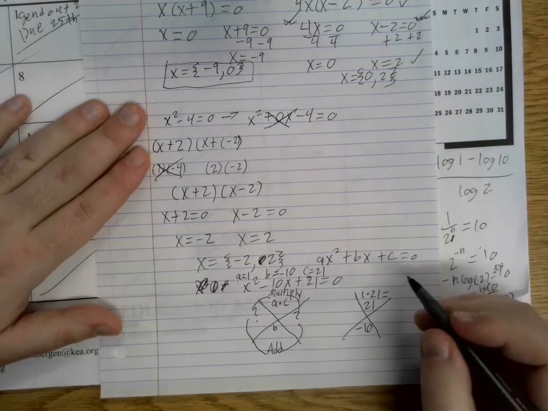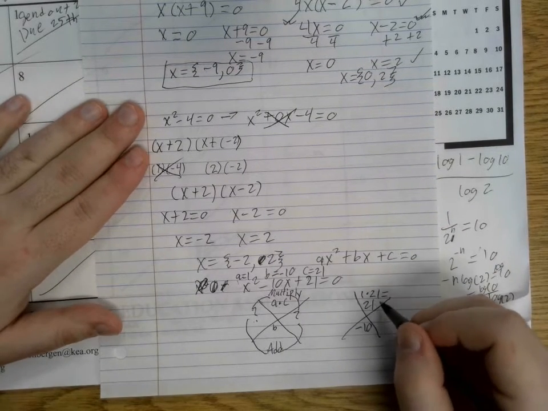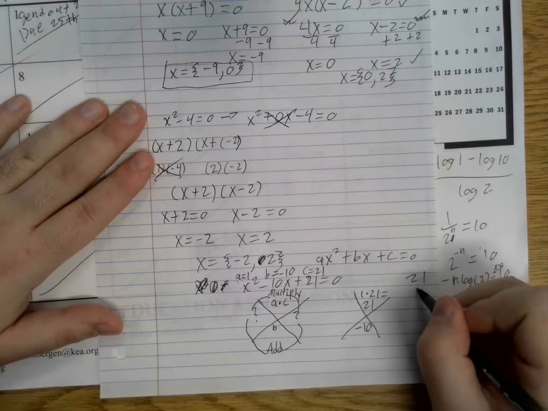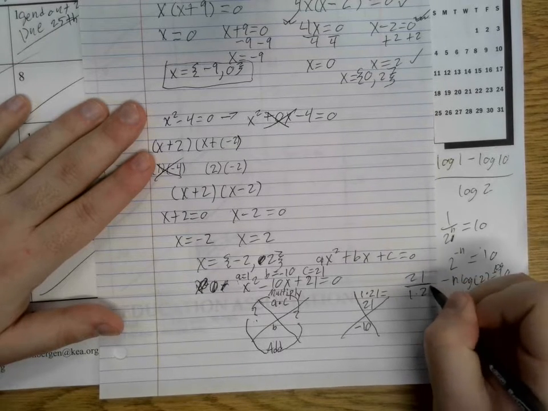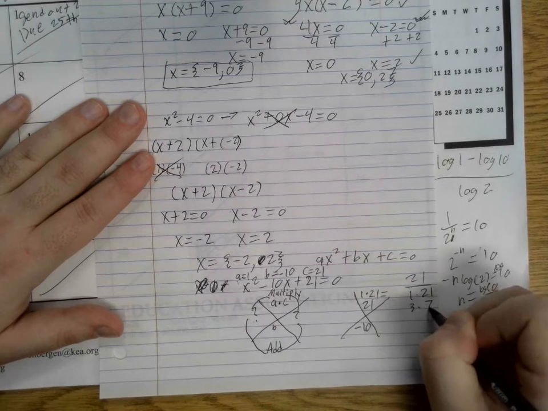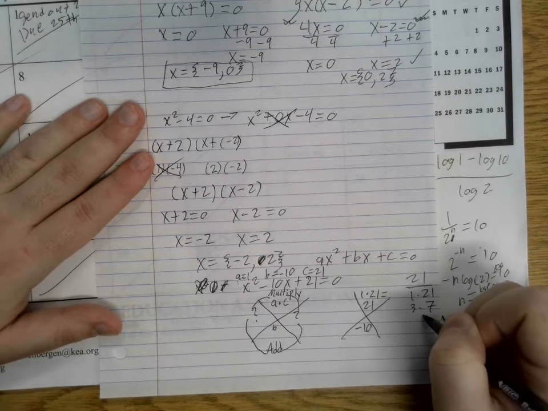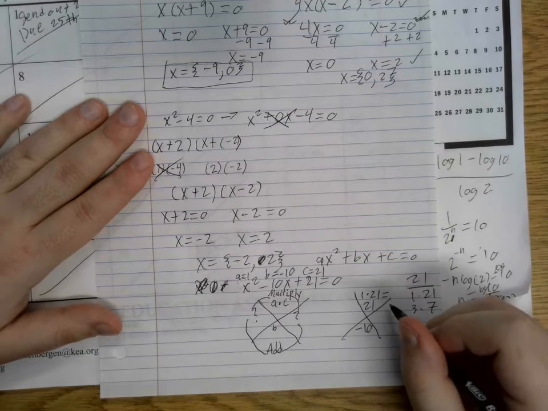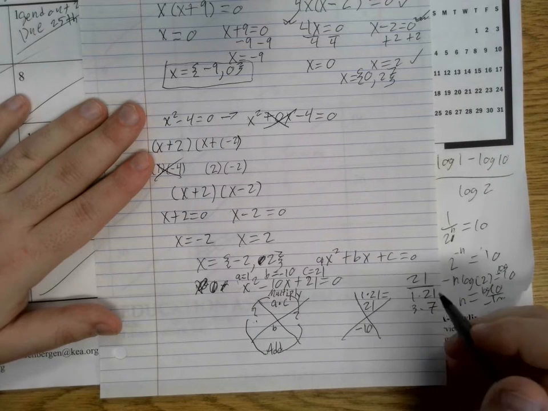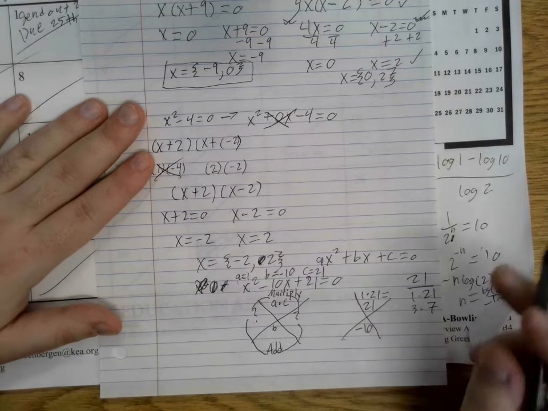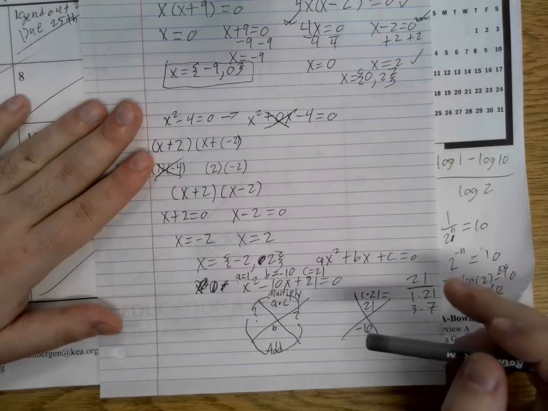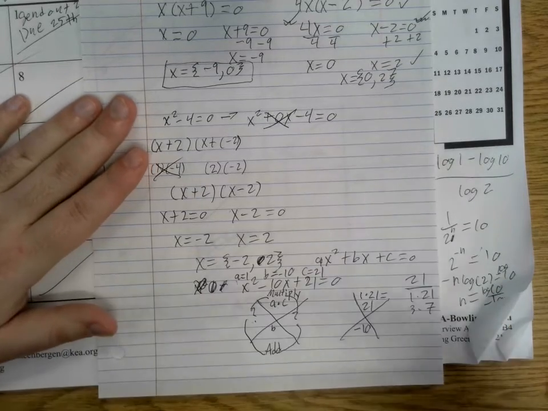To figure this out, take 21, list out your factors. 1 and 21, 3 and 7, and that's it. That's all of them. Well, 1 times 21 gives me positive 21, but 1 plus 21 gives me 22, so not -10.